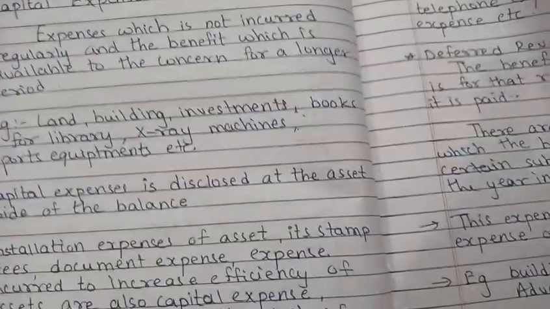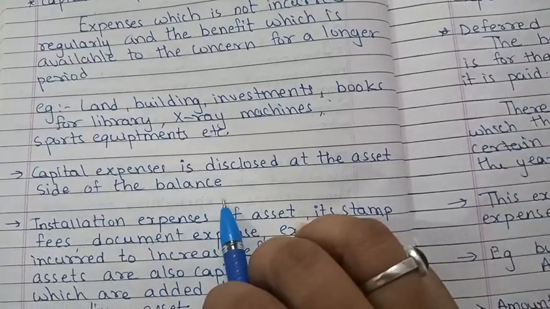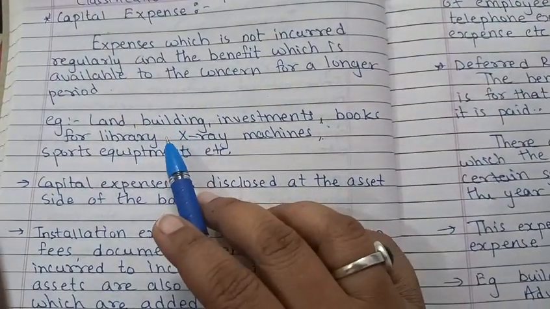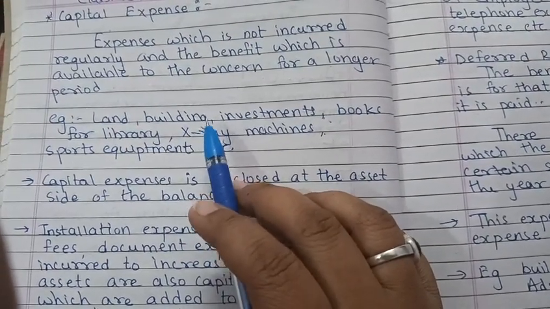Capital expenses are disclosed on the asset side of the balance sheet. Here, capital expenses are the expenses which are incurred once, but whose benefits we get for a longer time.